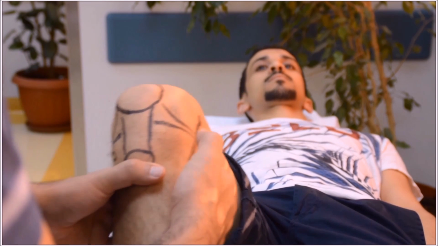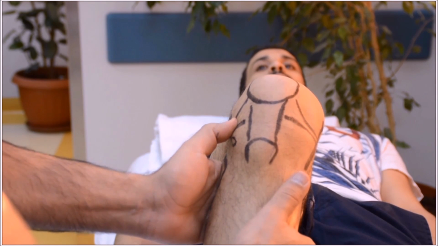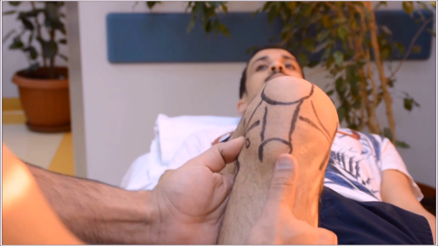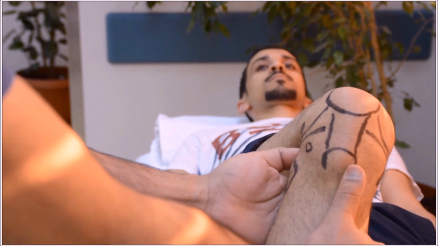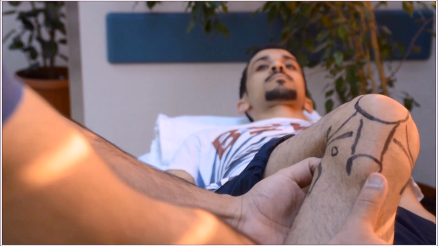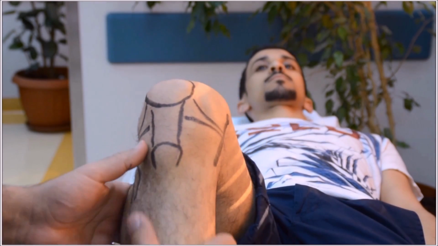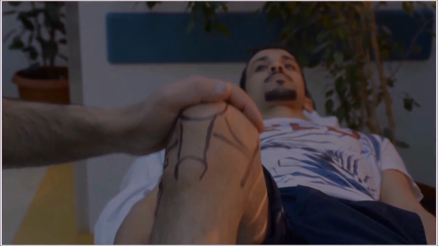Repeat the same thing on the other side. First locate the joint space, this time lateral to the patella, between the femoral condyle and the tibial plateau. Run your finger laterally all the way to the back. Tenderness to palpation along the medial or lateral joint line is among the most sensitive signs of a meniscal tear or lesion.